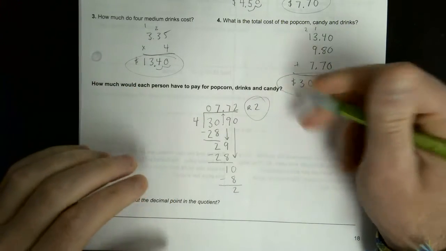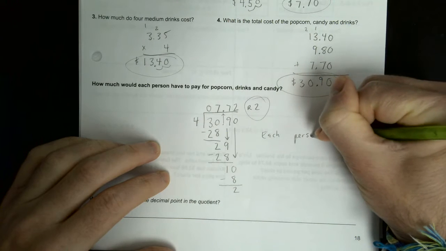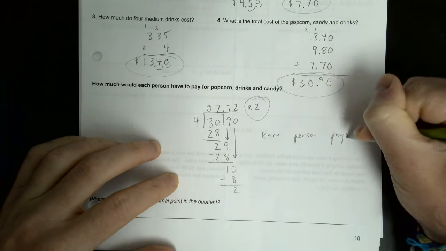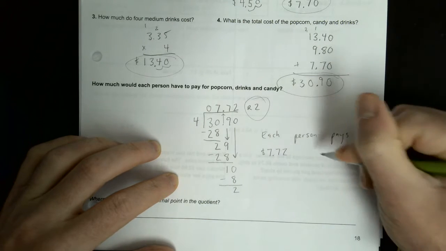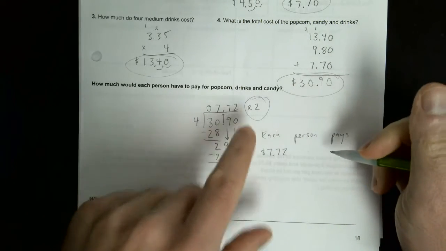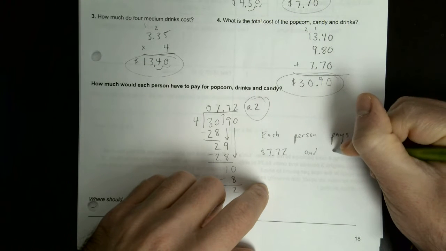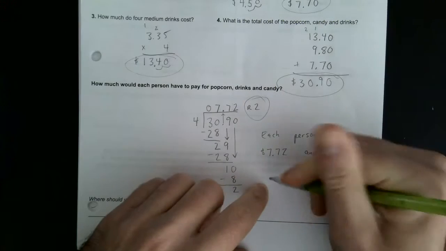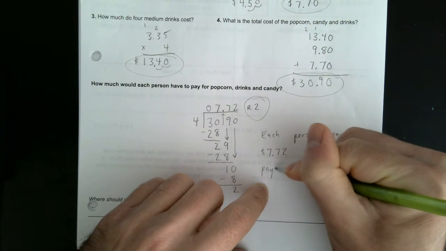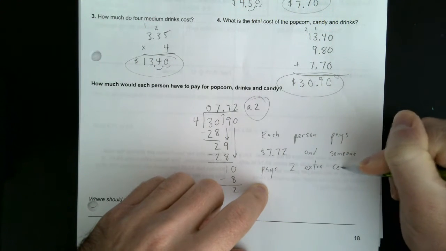So how much would each person pay? Each person pays $7.72. Someone pays 2 extra cents, and that's what that remainder is for.